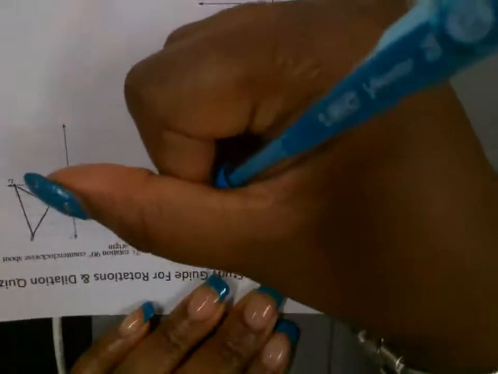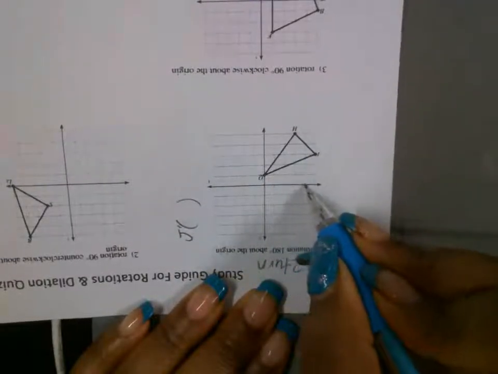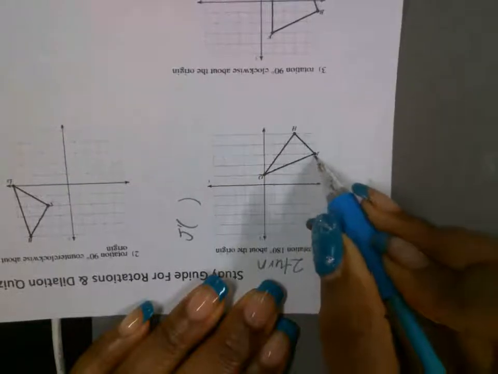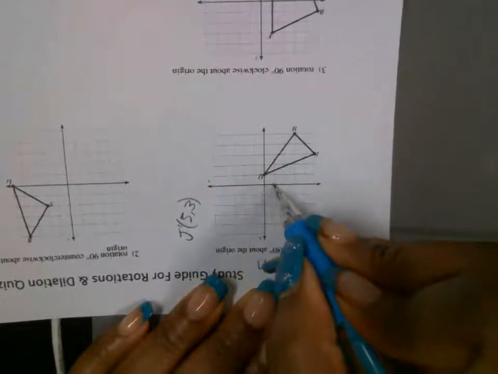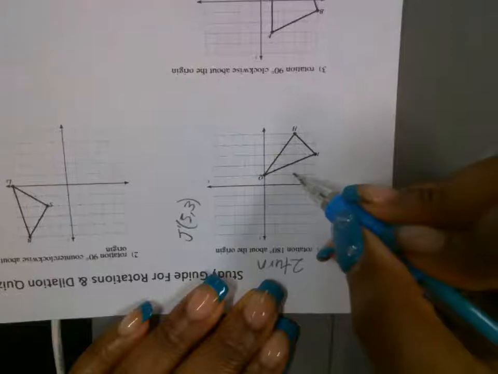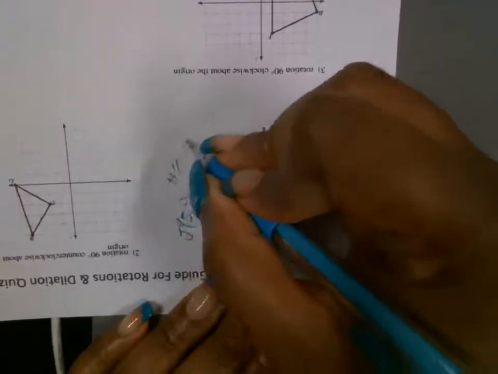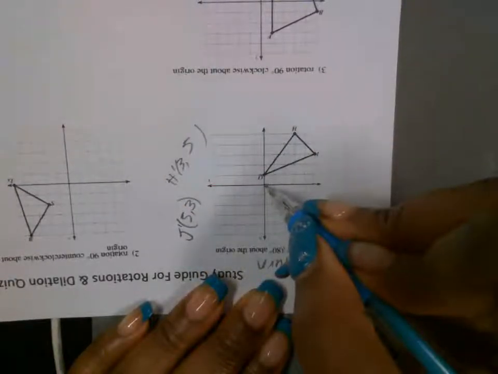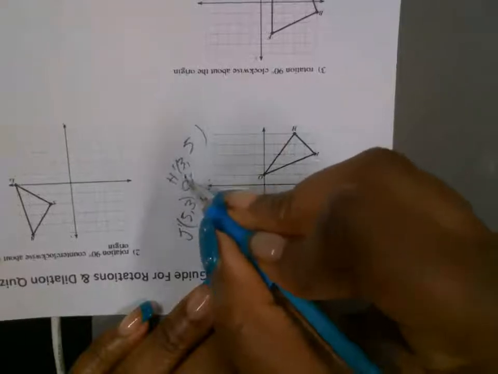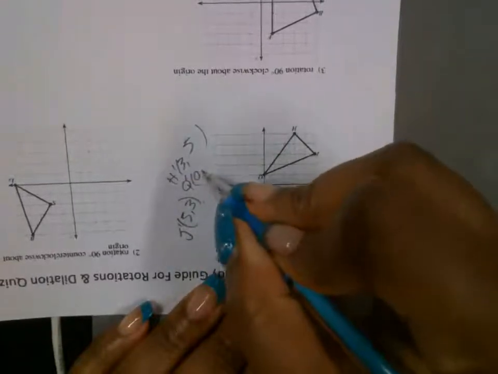So I'm going to write it out to the side here. I have my J prime, which is start here at the origin. 1, 2, 3, 4, 5. 1, 2, 3. So that's 5 and 3. And notice all my points are in the first quadrant. H is 0. Start at 0. 1, 2, 3. And up. 1, 2, 3, 4, 5. So H prime is 3, comma 5. Q prime is 0, 1.